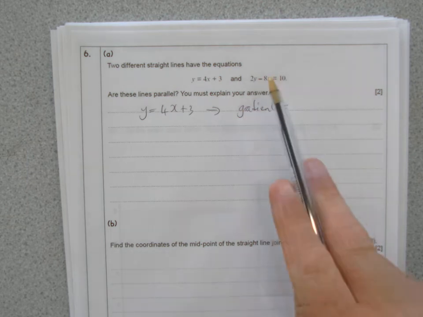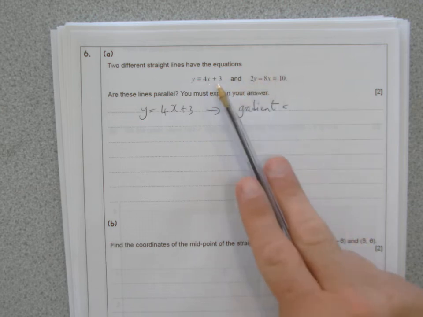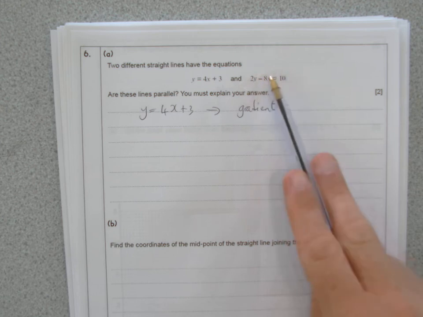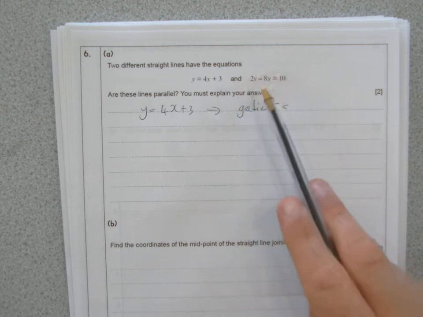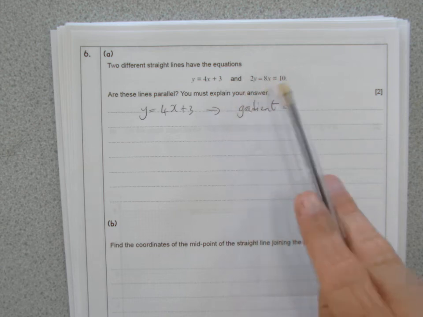So here we've got two lines, and remember they are straight lines because there's no squares, cubes or anything. That we recognise as y equals mx plus c. This doesn't really look like y equals mx plus c, but it's just a different arrangement, and we can change it to get it looking like y equals mx plus c.